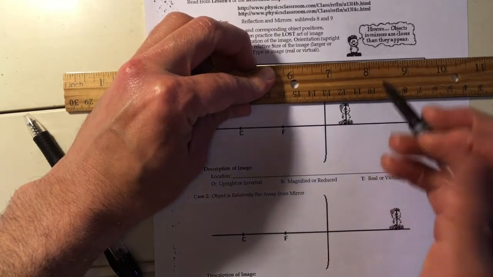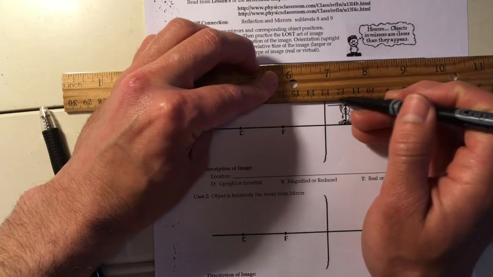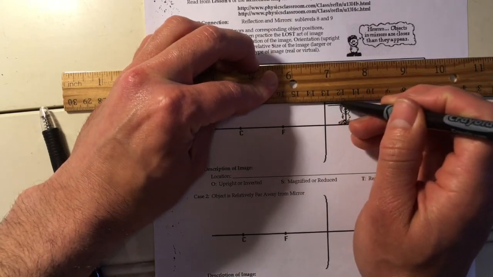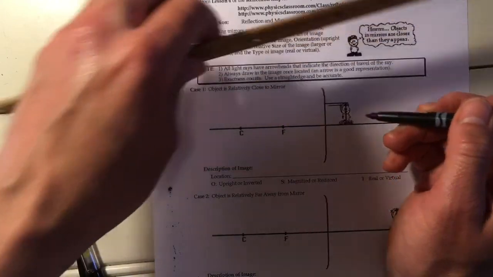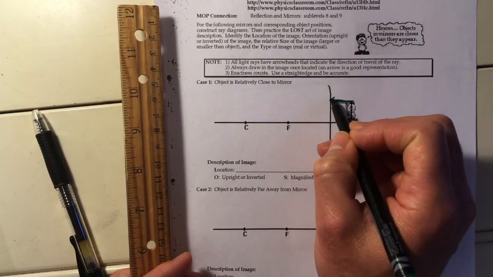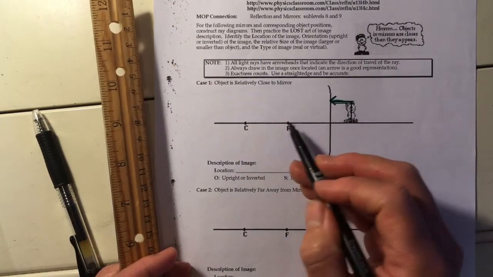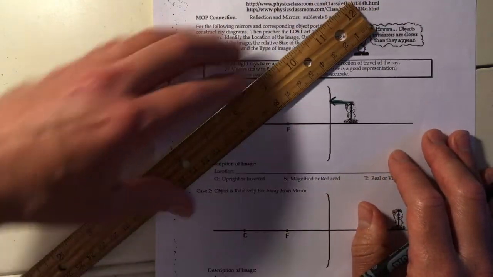Let me see if I can line that up. Oh, geez Louise. I was doing so good. There, that looks a little better. All right, straight at the mirror. And then since we can't go through F, we're going to come from F.